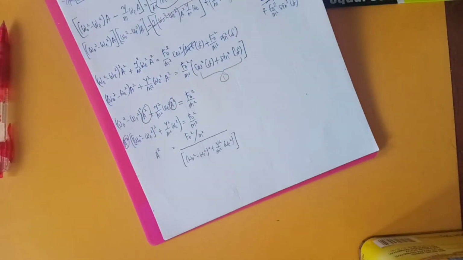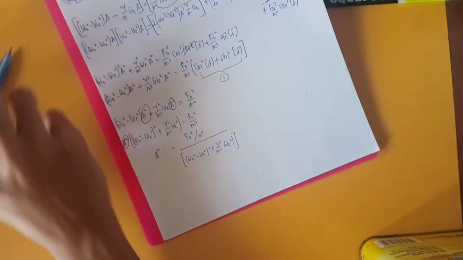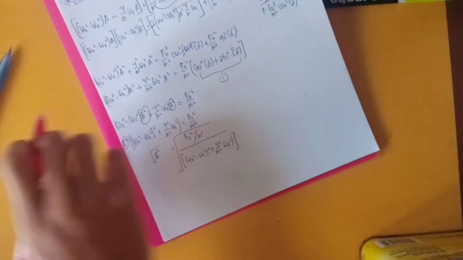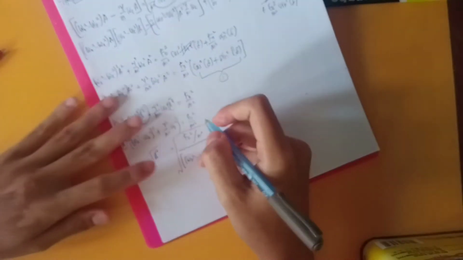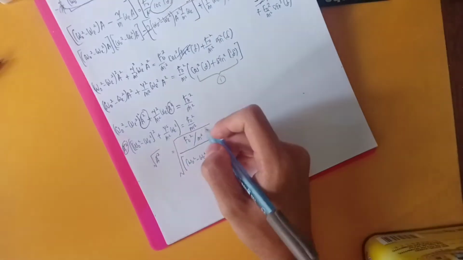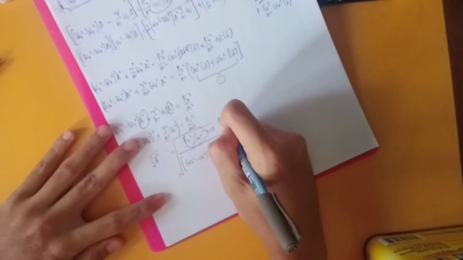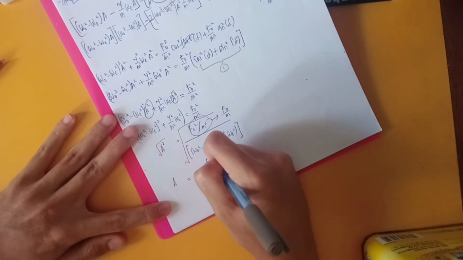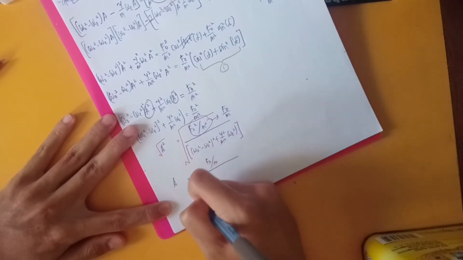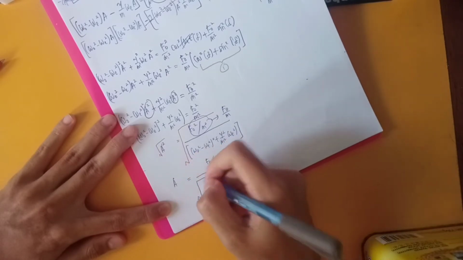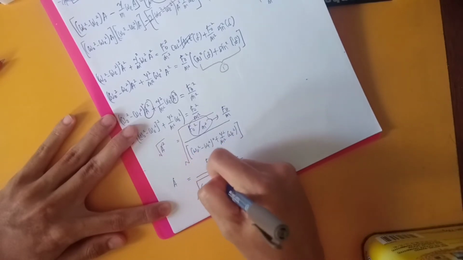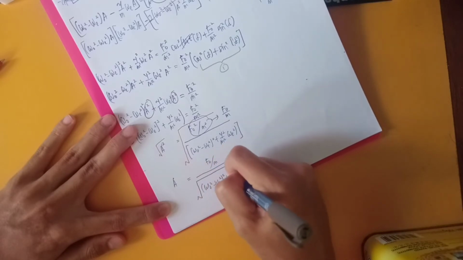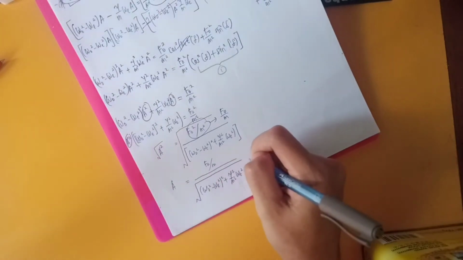Now we square root both sides to remove the square. So we can predict what happens when we square root both sides, which gives F naught over m. So finally we get that A is equal to F naught over m over the square root of all of this: omega naught square minus omega e square plus gamma square over m square omega e square. Pretty simple.